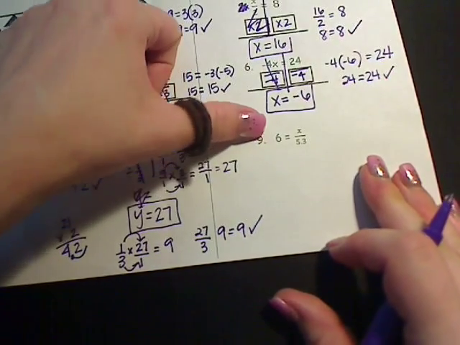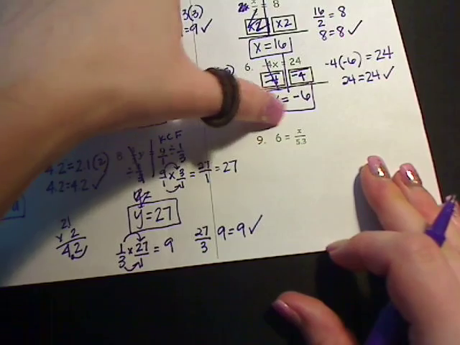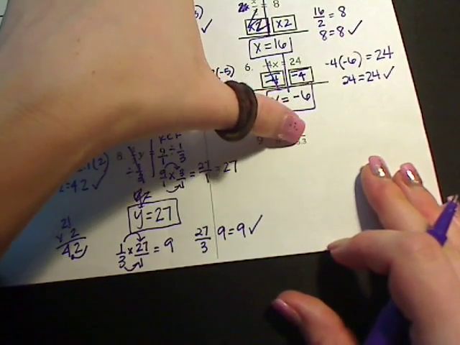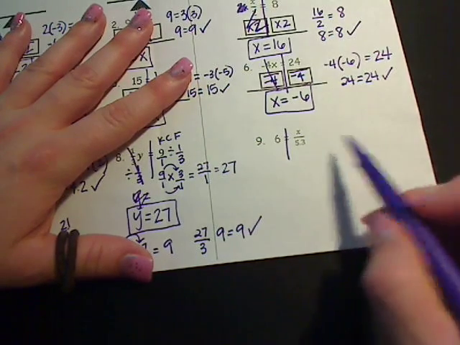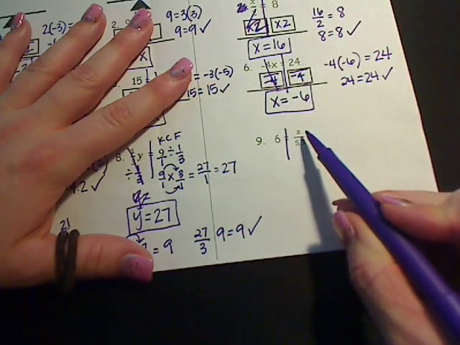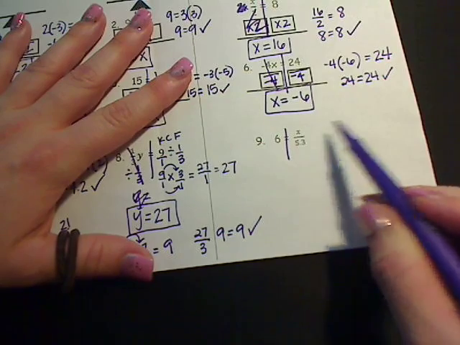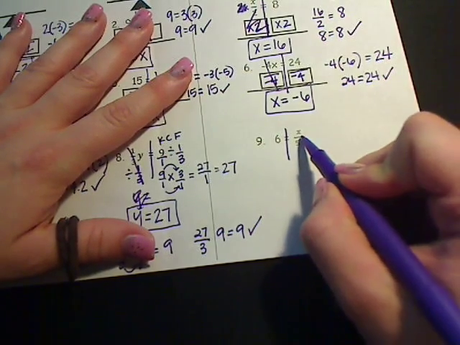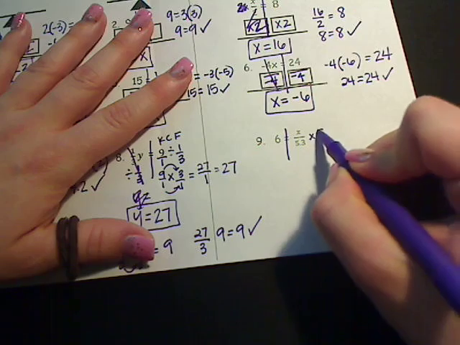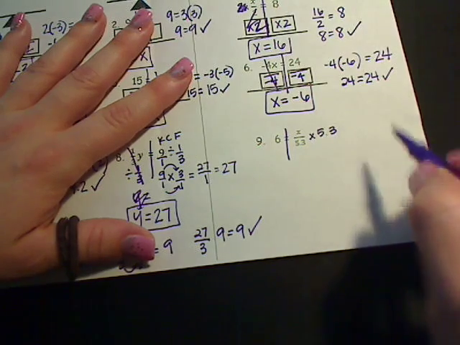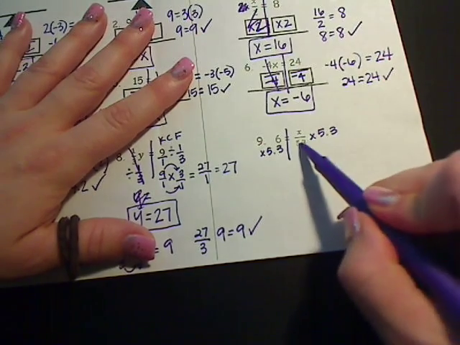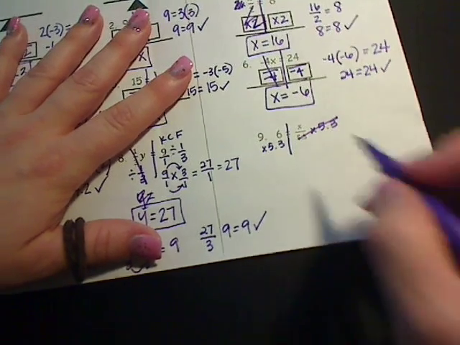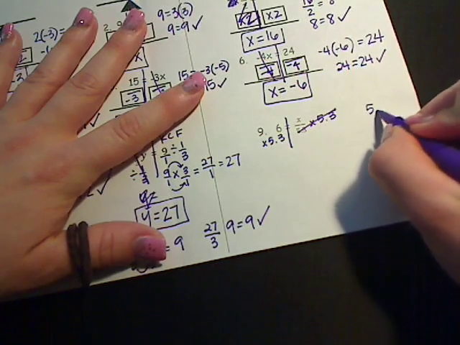Number 9, last one. 6 equals x divided by 5.3. Step 1, cut it in half. Step 2, isolate your variable. So let's get x by itself by using the inverse operation. The opposite of dividing by 5.3 is multiplying by 5.3. What I do to one side, I'm also going to do to the other. My 5.3's cancel. So I have 6 times 5.3.